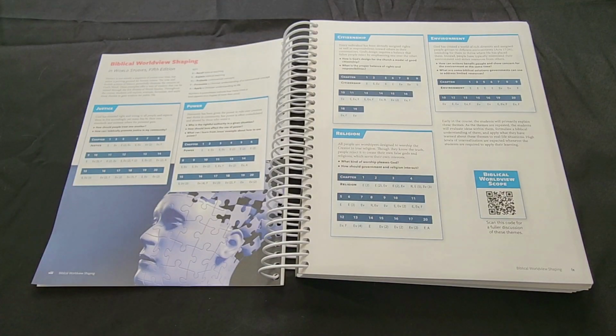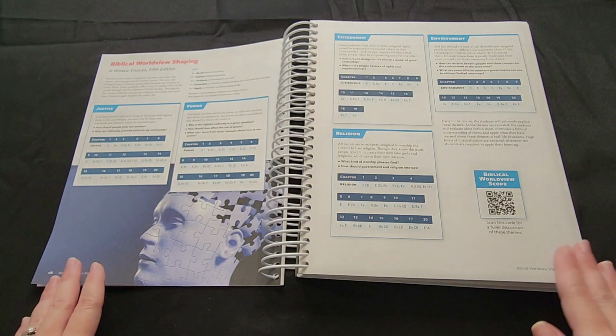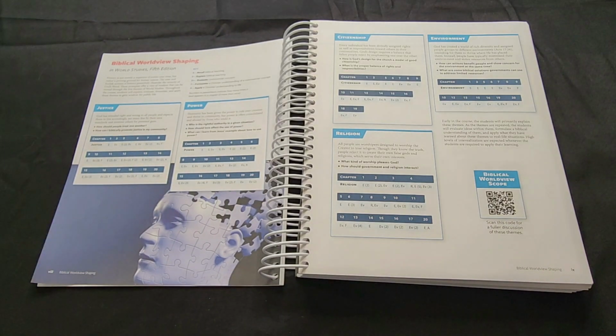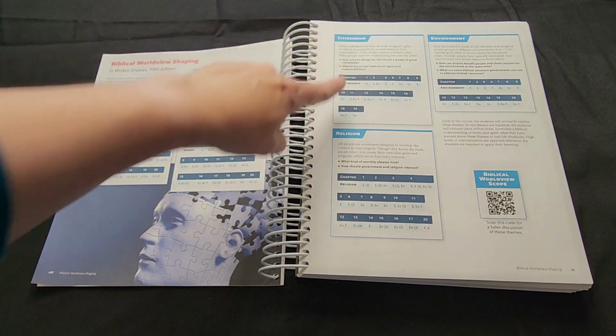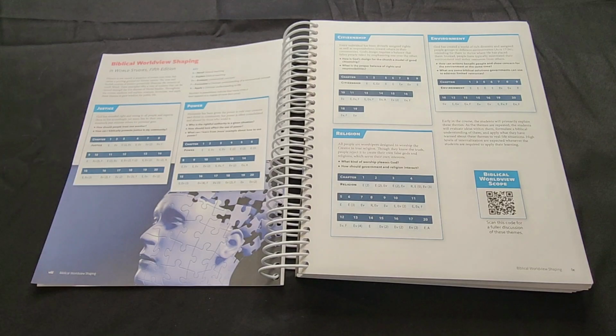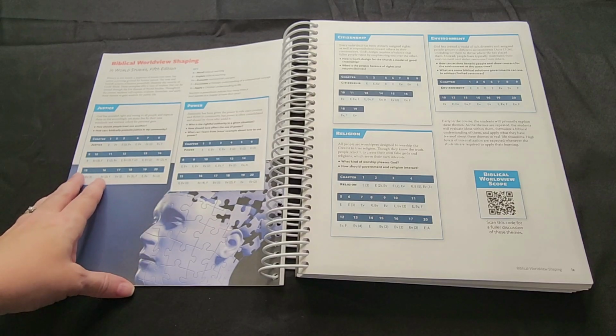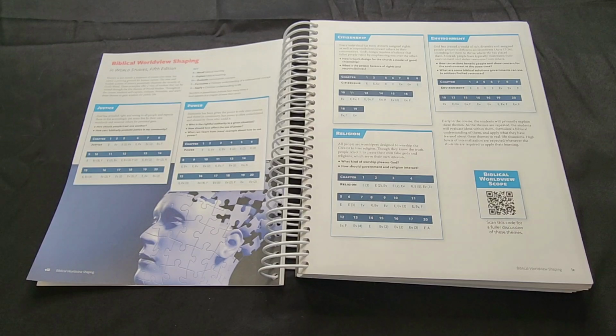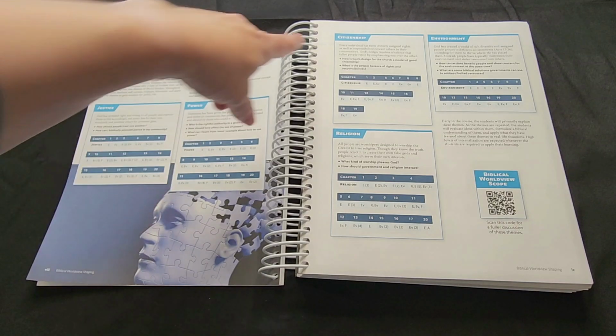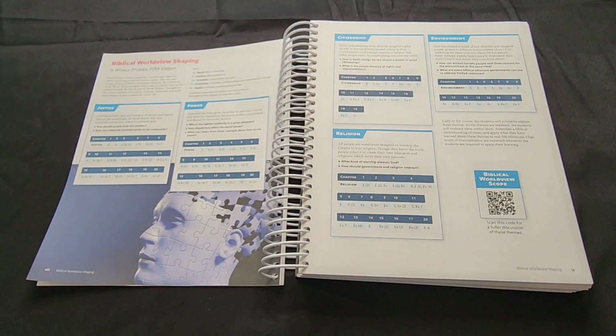Next, we have the Worldview Shaping page. The lessons in World Studies will cover 5 worldview shaping themes: justice, power, citizenship, religion, and environment. Justice will look at how God has revealed right and wrong to all people and expects them to live accordingly. Power looks at why humanity was given power and how it's often abused. Citizenship will look at our God-assigned rights and responsibilities towards others within our communities.